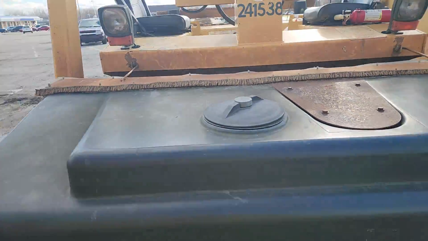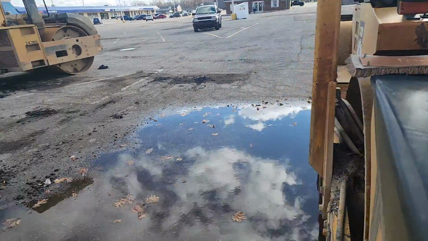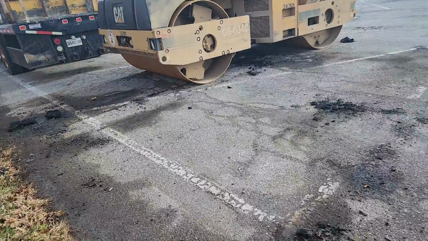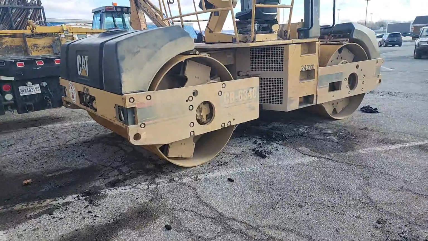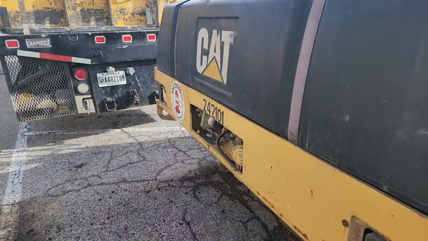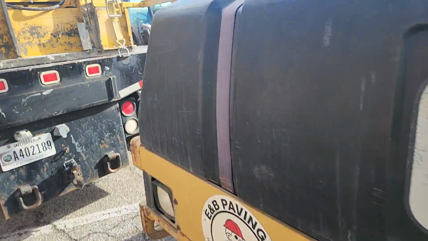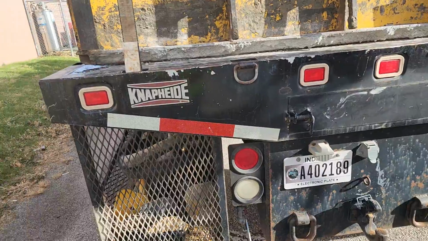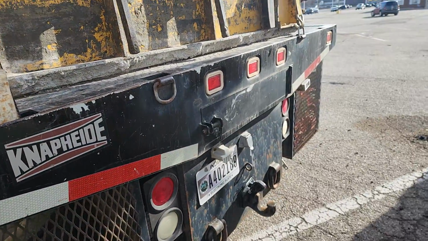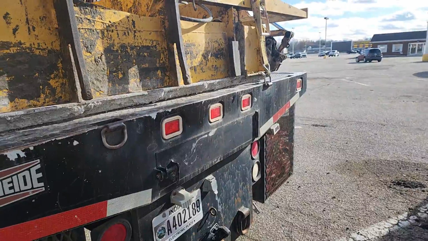Because when they have pavement operations going on, they usually use a breakdown roller and a finishing roller. Here's the fourth roller. Now, any of these rollers could be used as a breakdown roller or finishing roller. The breakdown roller starts the compaction of the asphalt, and then the finishing roller, they just touch it up.